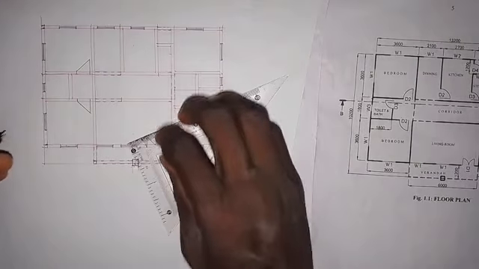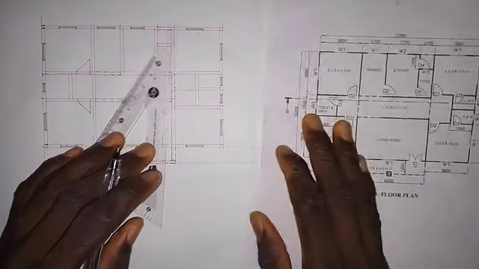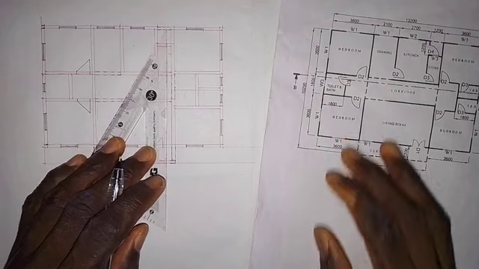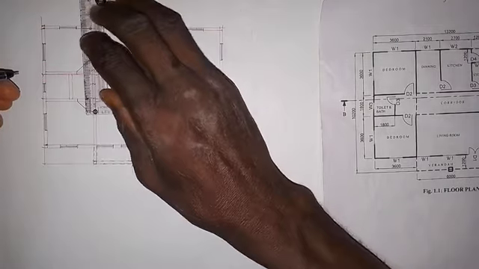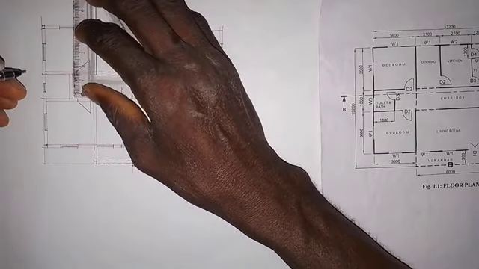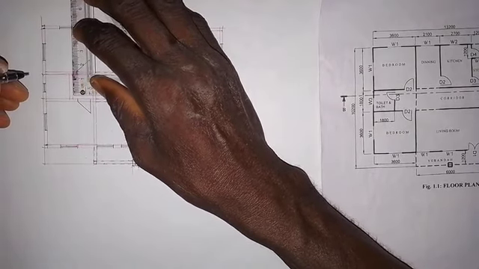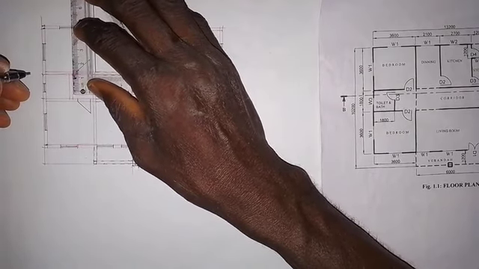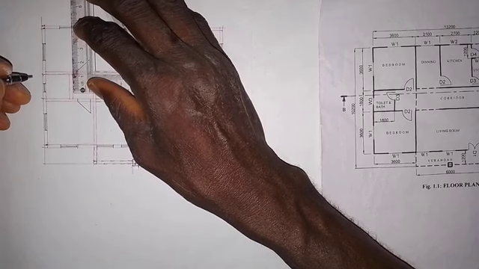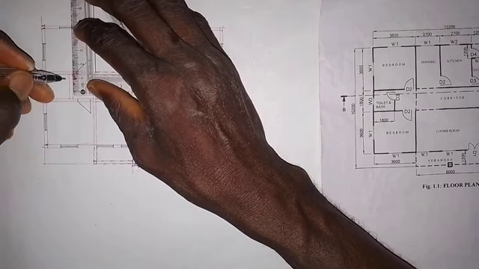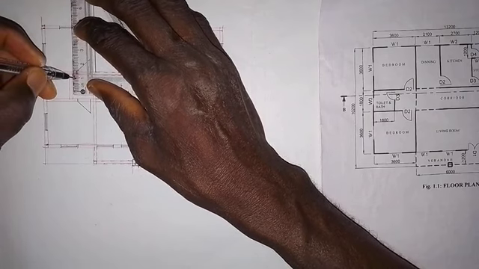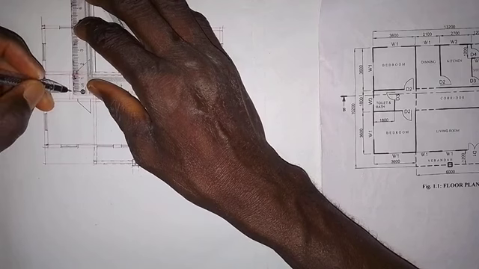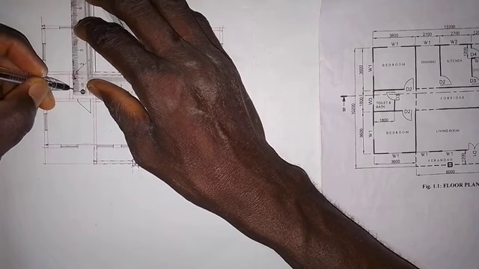Next, there is a door. We have D3 here, and don't forget that for D3, the width is 750, and that will give us 7.5 if we divide by 100. So just make it 8 millimeters. From this point, we have D3 here. Make a mark here, and then take 8 millimeters to this side. So this is 8 millimeters.